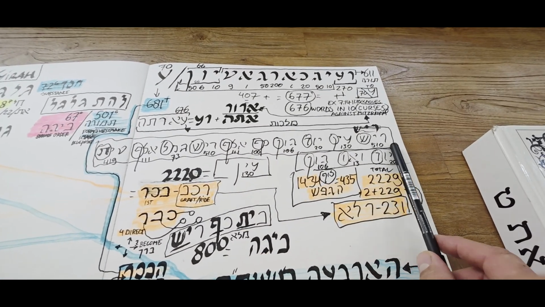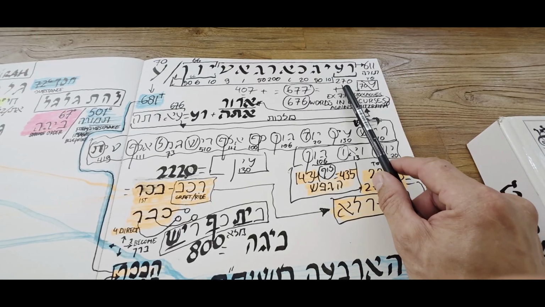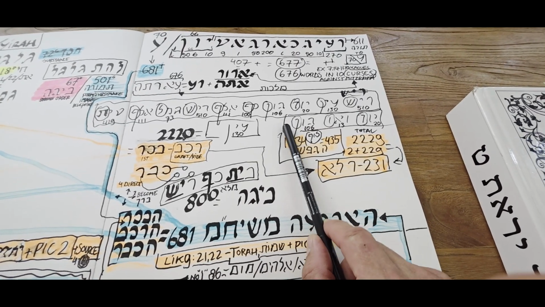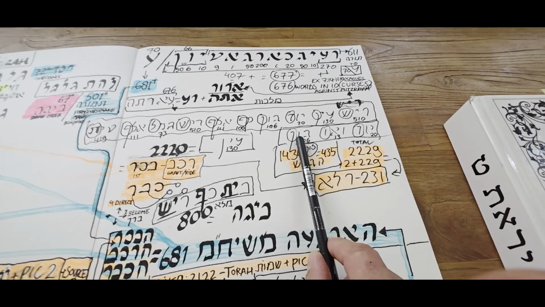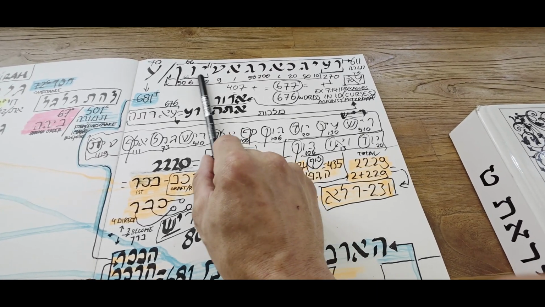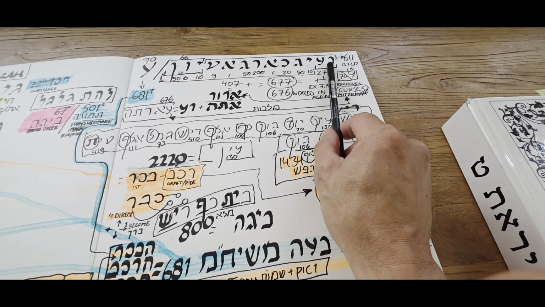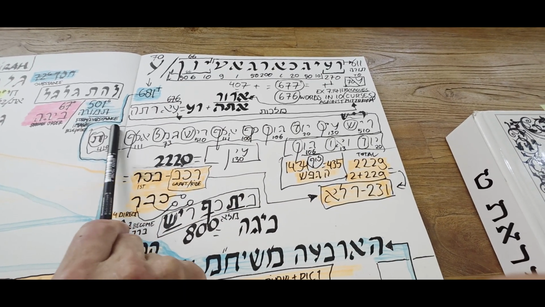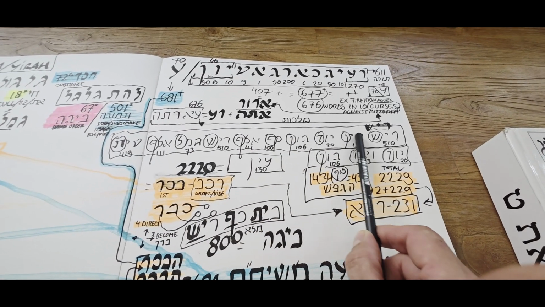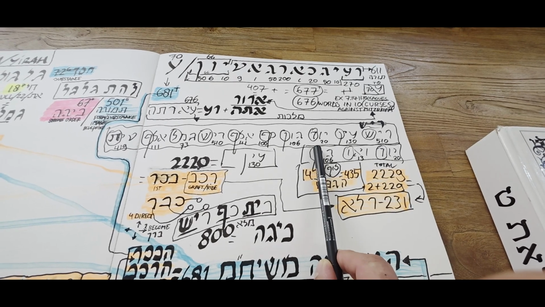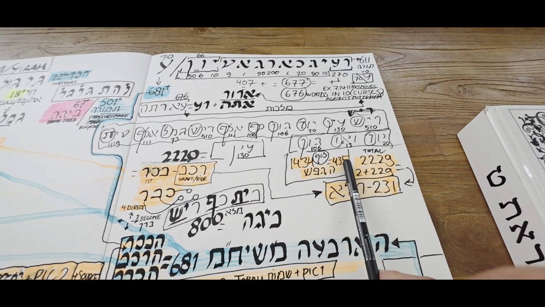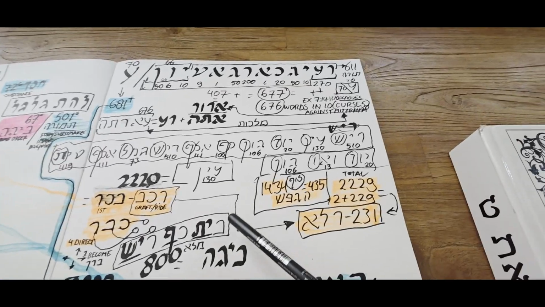First of all, I want to look at the spelling out. So the spelling out of both. Here, these are the last three letters, yud, vav, nun. So the whole first letters stand in this space here. And then the yud, vav, nun version plus the ayin version. So right, left, I split it up.